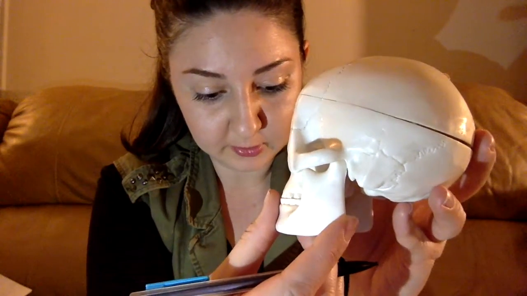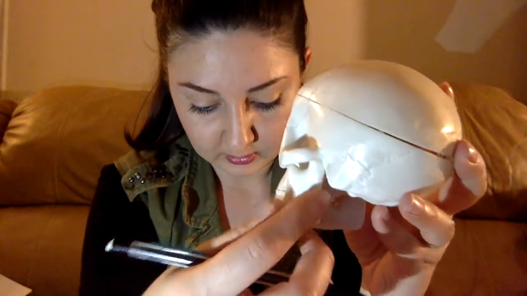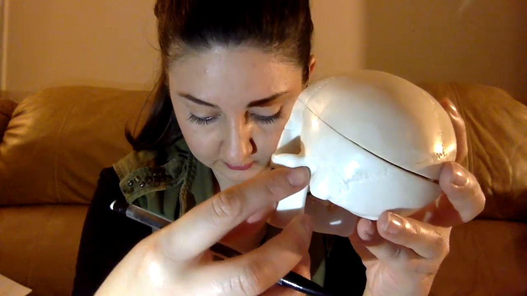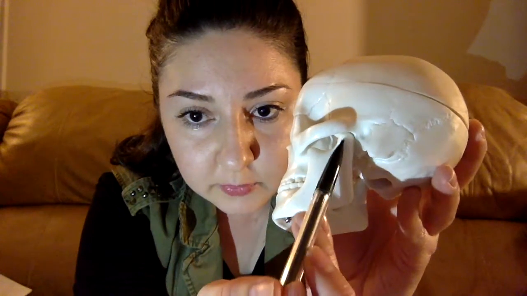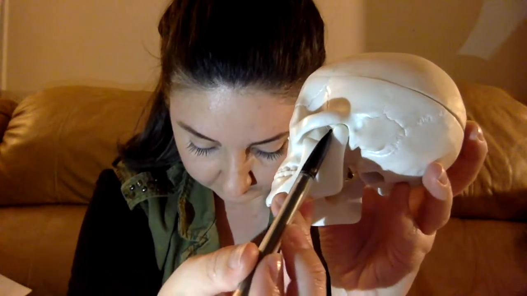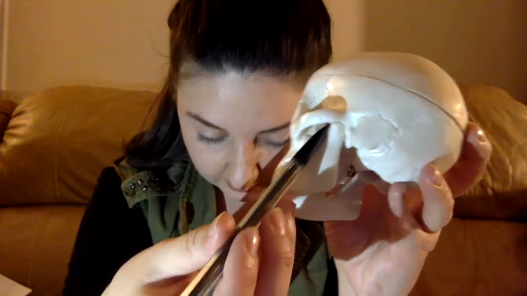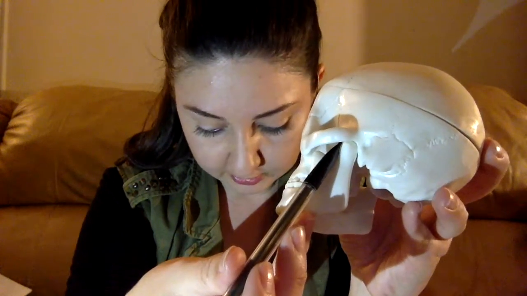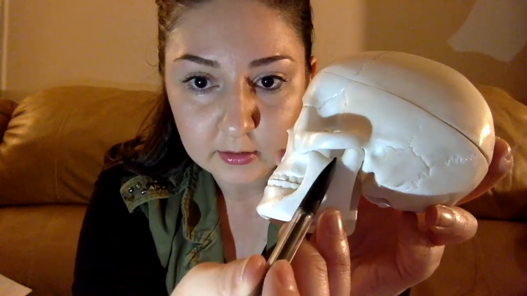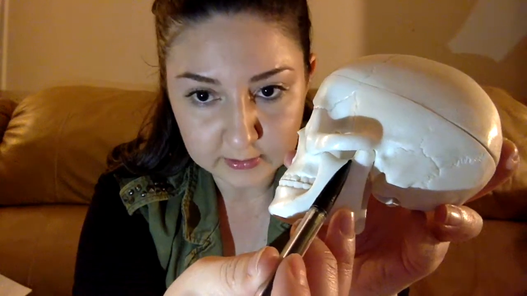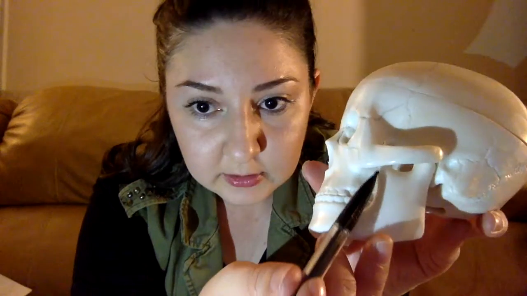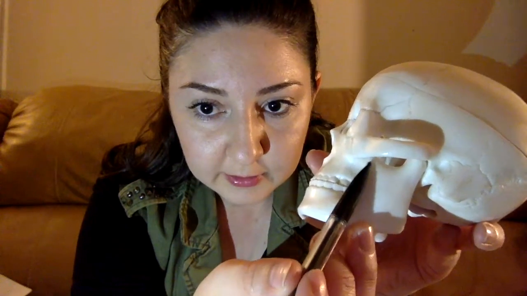Next we have the mandibular condyle, and that is right in here, this part right here. We then have the mandibular notch, and that is this little arch looking right in here. And lastly, we have the coronoid process, which is this pointy area right in here.